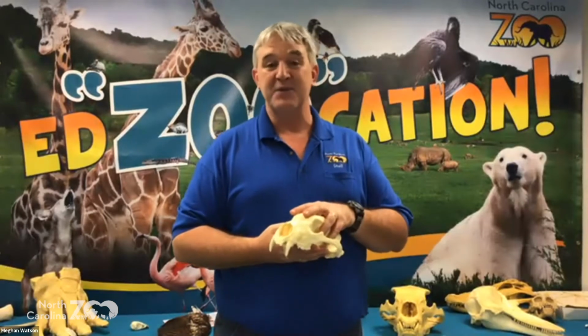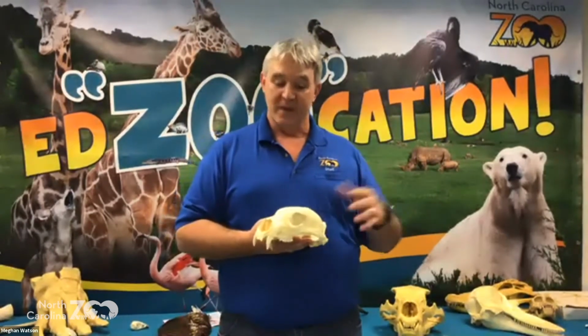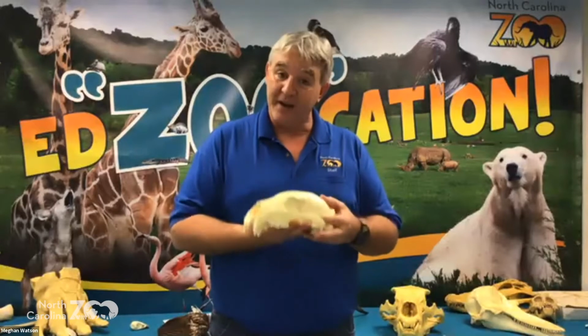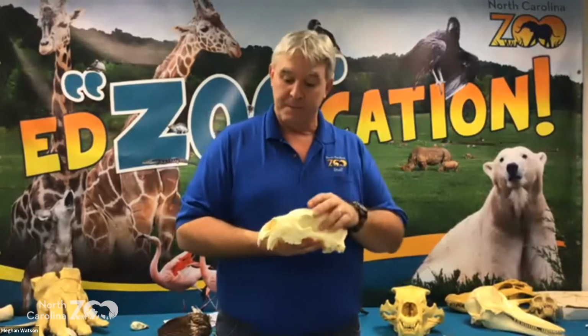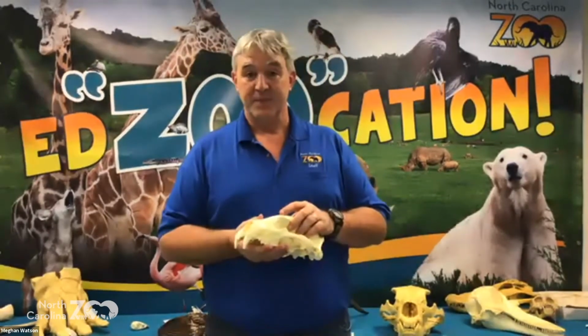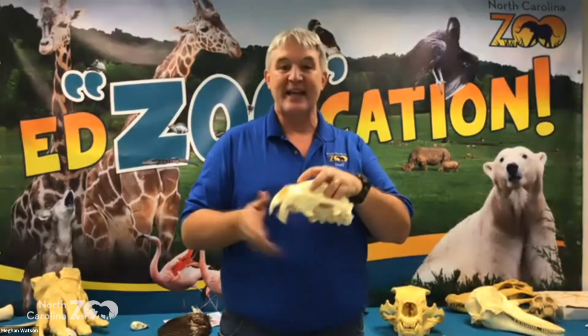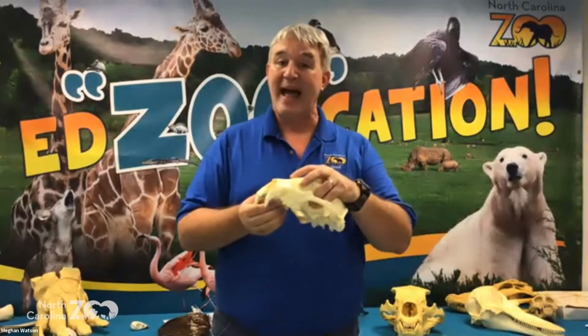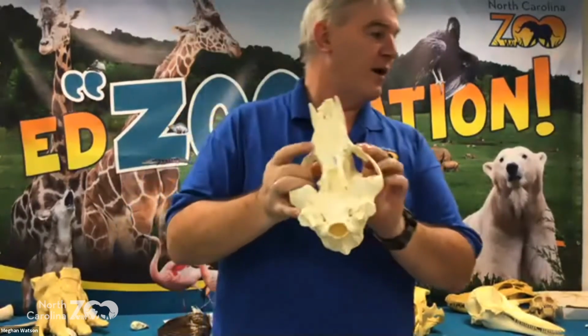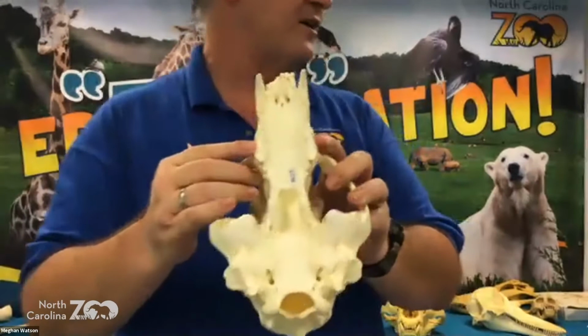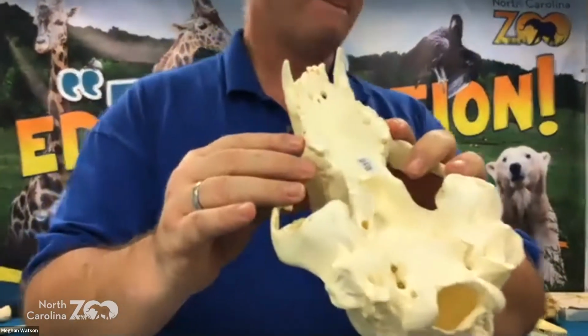There's different types of companies who sell replica skulls. And replica skulls are much lighter, easier to come by, and don't break as easy. The care that's involved isn't quite as extreme either, so it's easier to tend to and take care of plastic skulls like this black bear, who is an omnivore, who has these flatter teeth in the back.